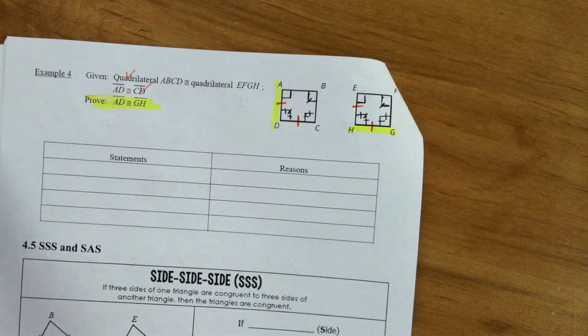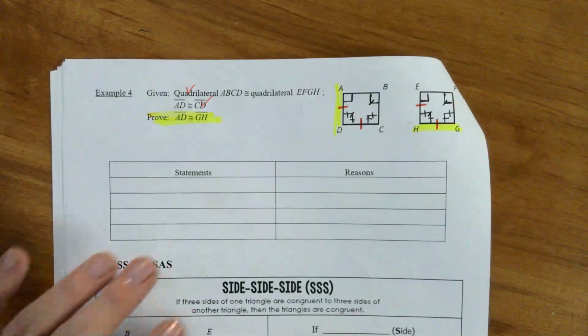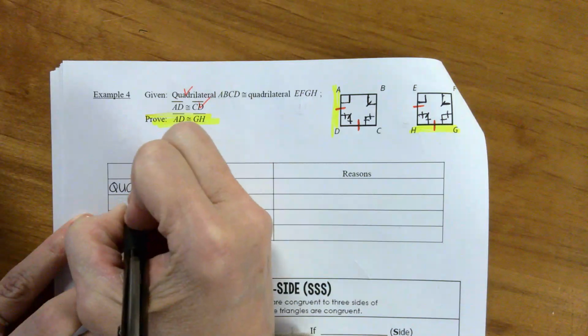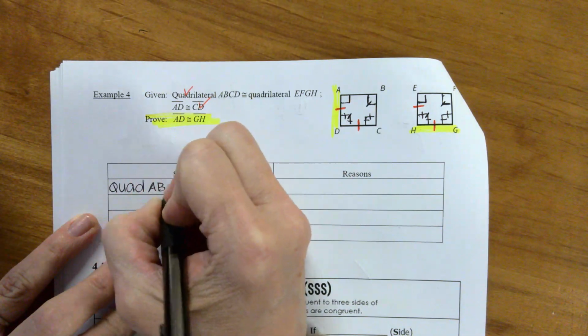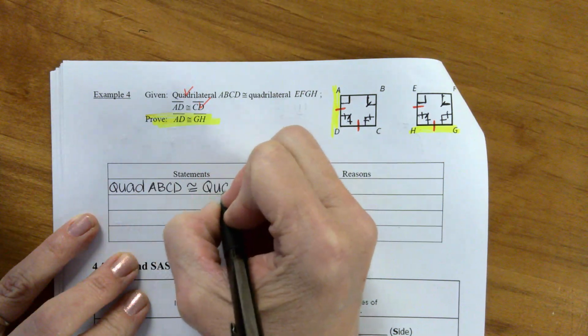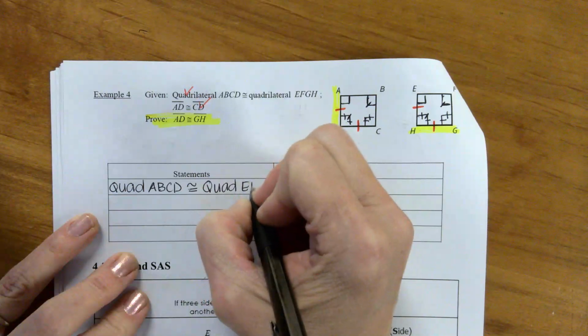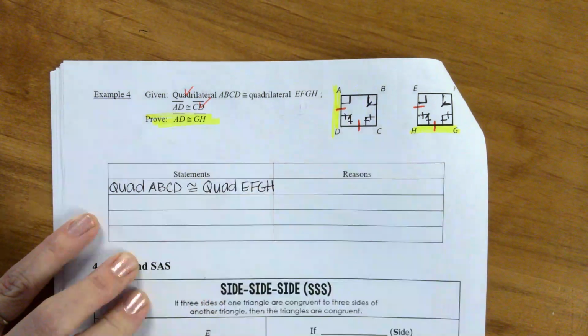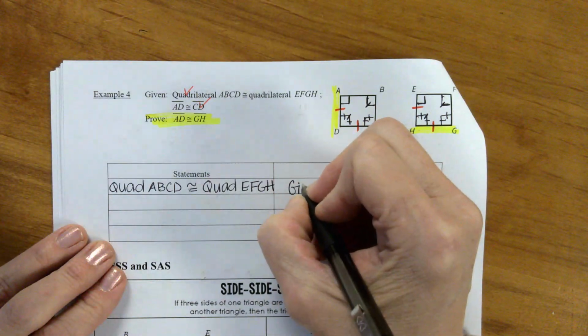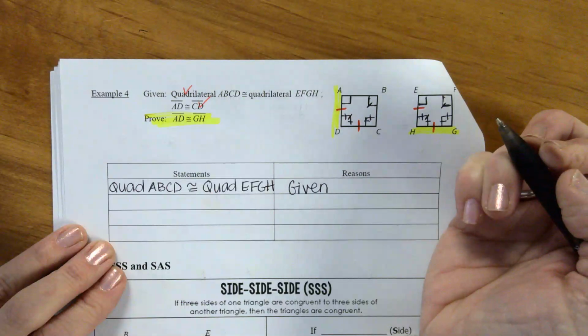So very first thing, let's go write our given. All right. I'm just going to put quad ABCD is congruent to quad EFGH. Okay, and that's given information, right? Guys agree?